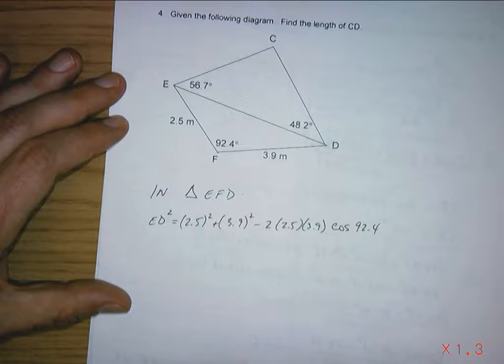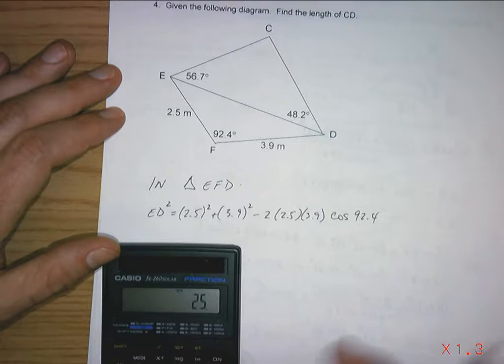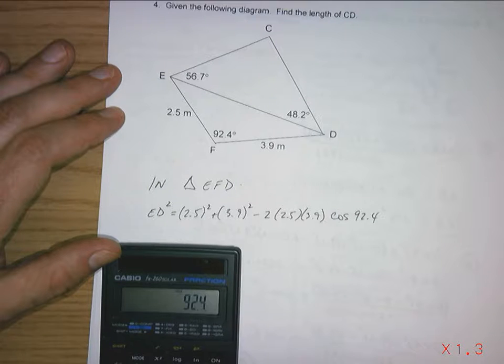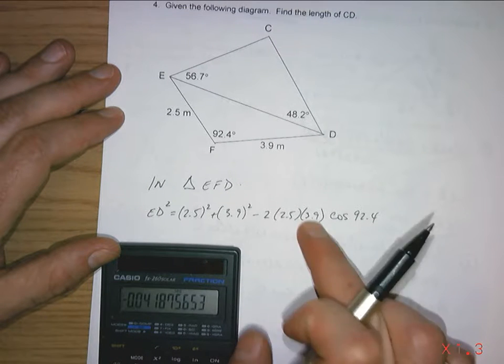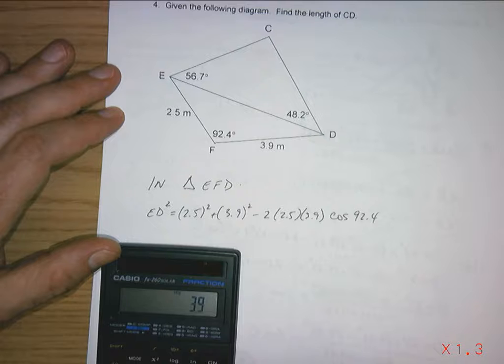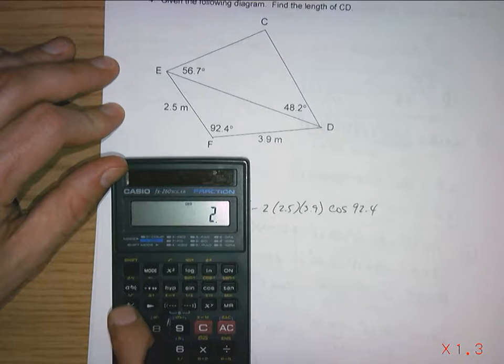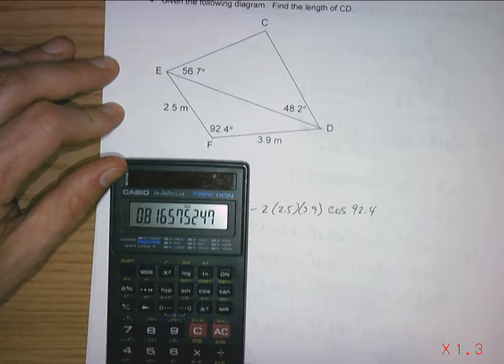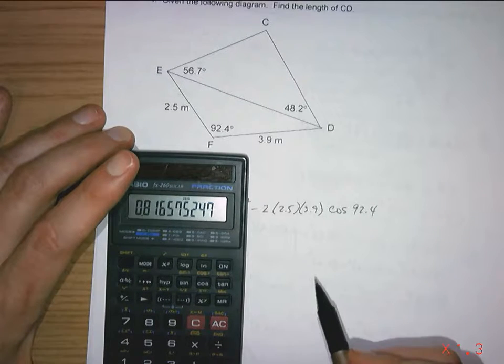There we go. So let's figure it out. So I'm going to start here, 92.4 cosine times 3.9 equals times 2.5 equals times 2, and I make it negative with my negative button, equals, now I've done all of that.